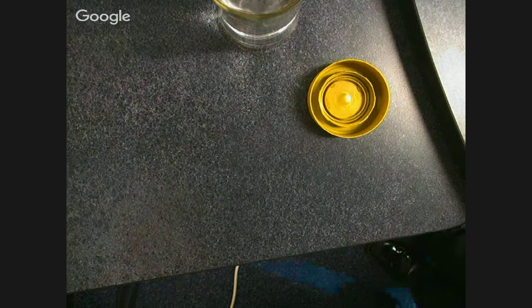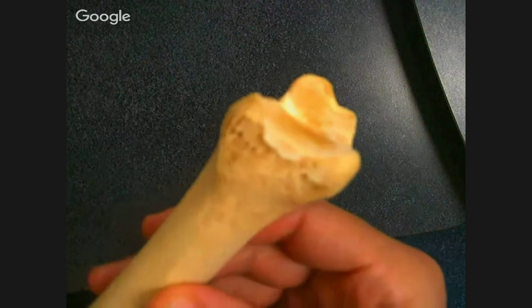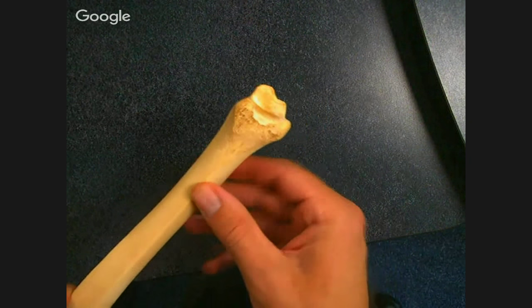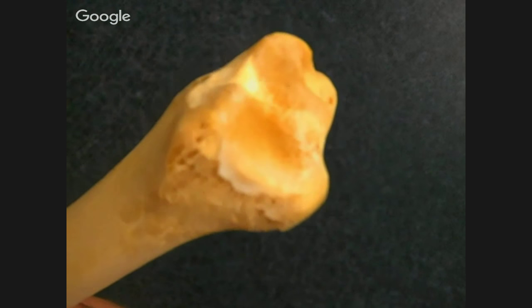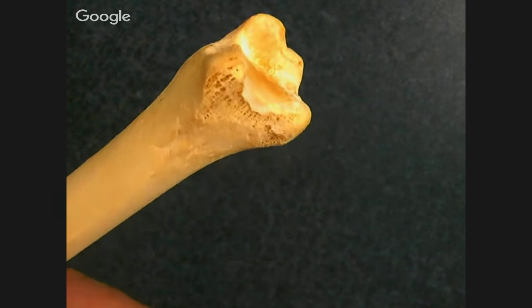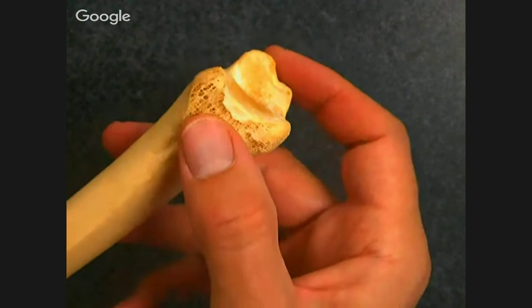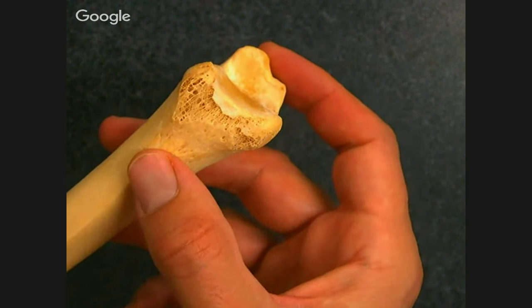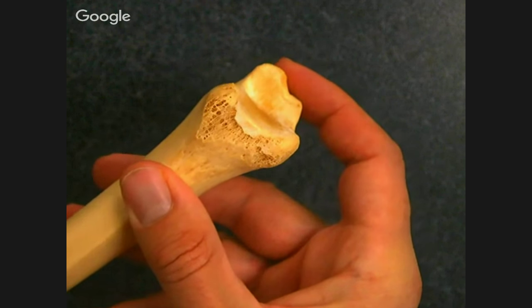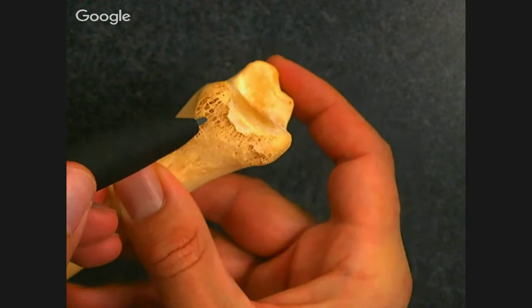All right, so if you take a look at this bone, autofocus isn't so great. Okay, there we go. You can see it looks like little strings in there. These are called trabecula. So you've got these little strings here.